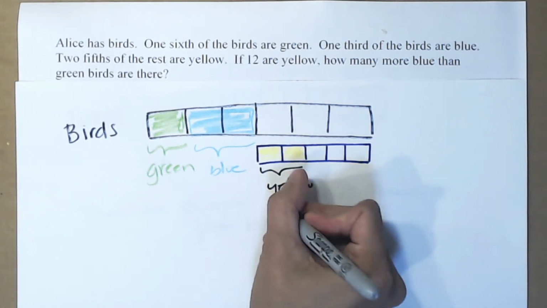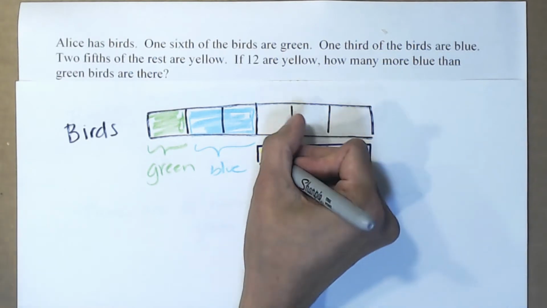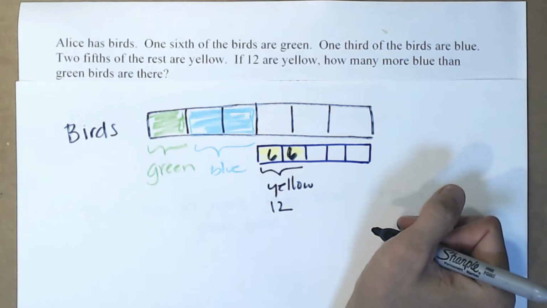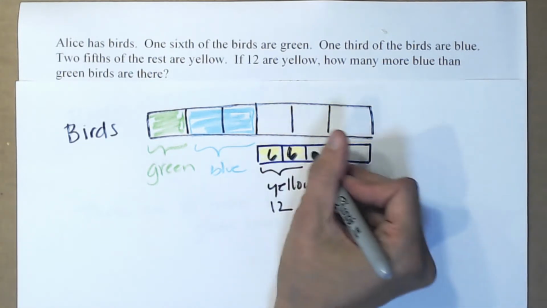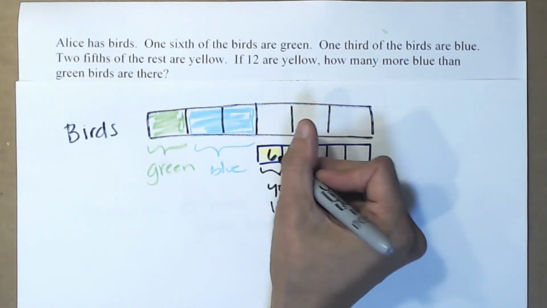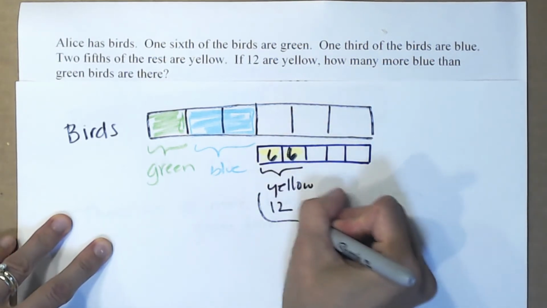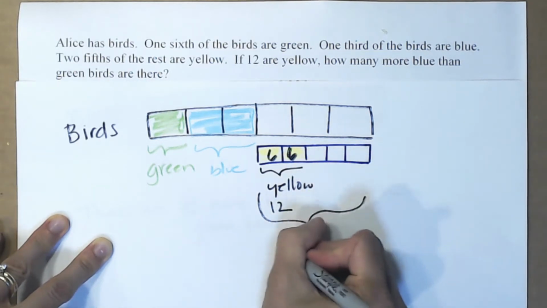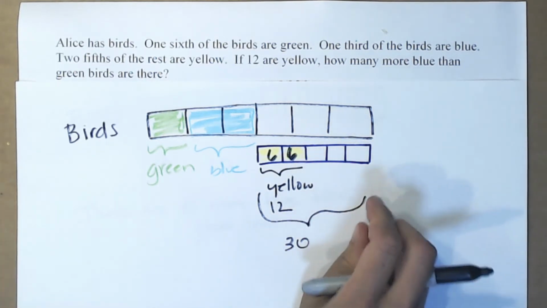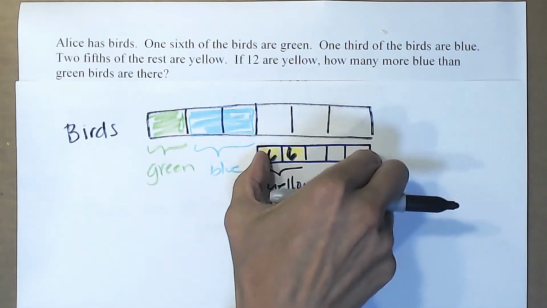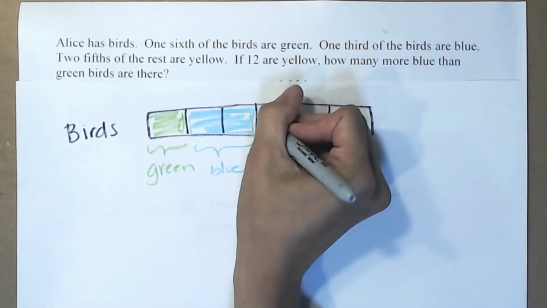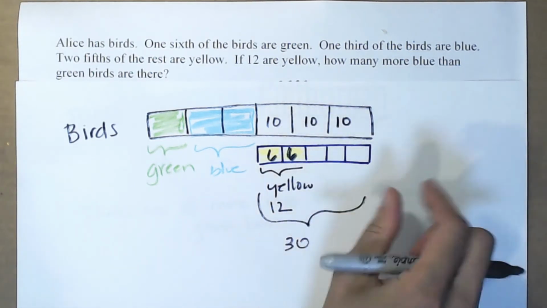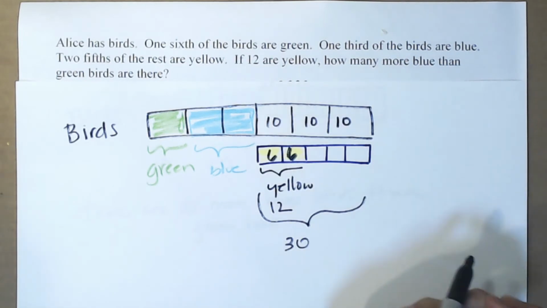Now we're given that there are 12 yellow. So that means each of these sections is 6. So now what we can do, because we know each of these are 6, we know this whole section here would be 6 times 5. 1, 2, 3, 4, 5, or 30. So if we know this whole section is 30, and this section is equal to this section, then each of these sections are 10. 10, 20, 30, because this 30 equals this 30.